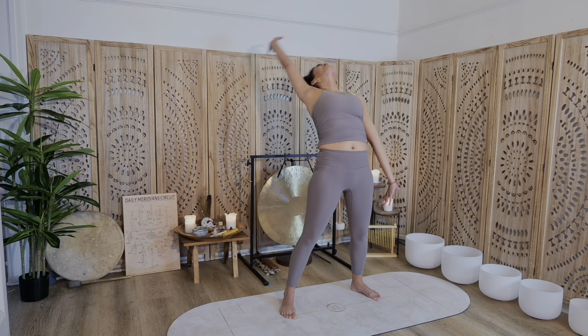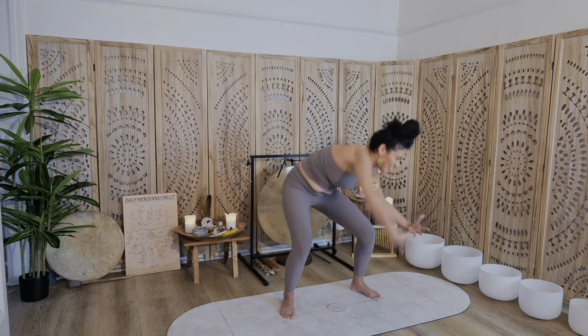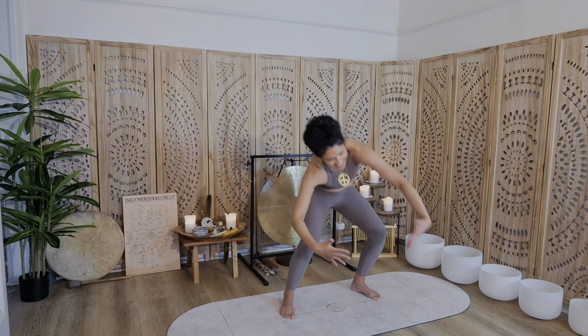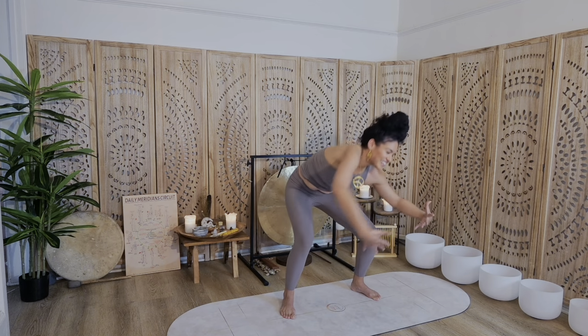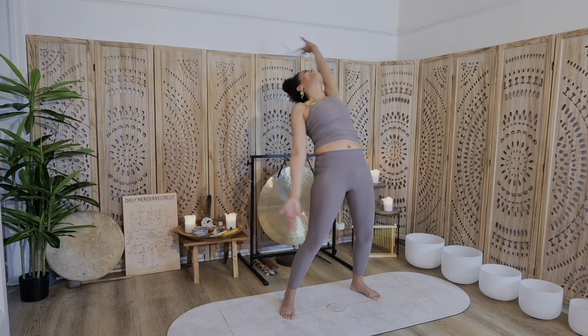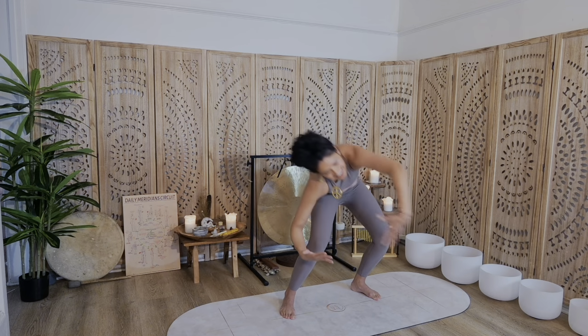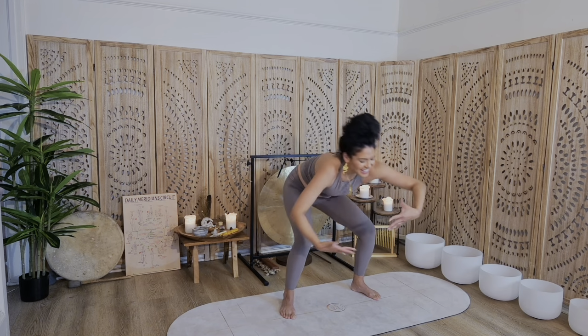Open up. Let's keep that up. To the left. Right. Left. Open as you come over to the right. And find your rhythm here. You can slow it down, or you can follow me.